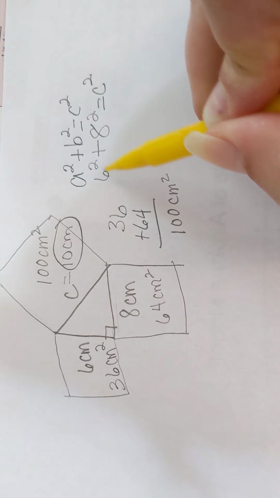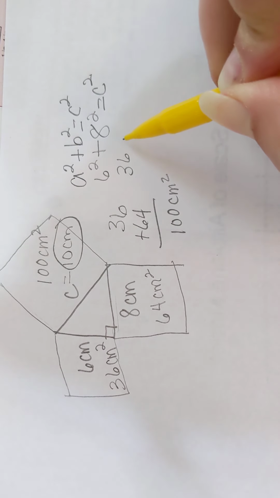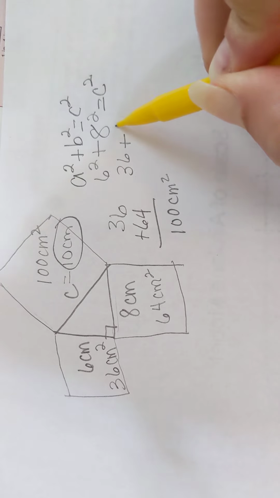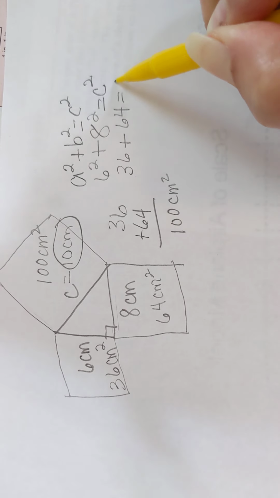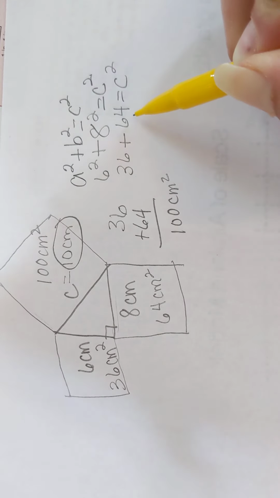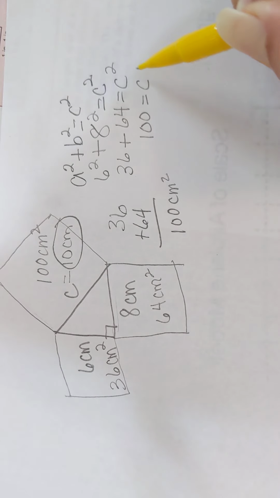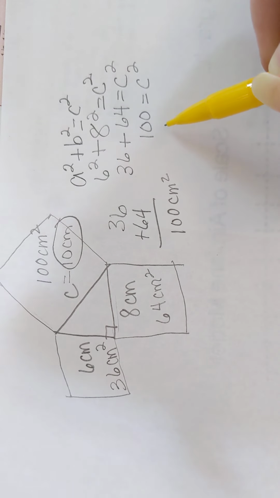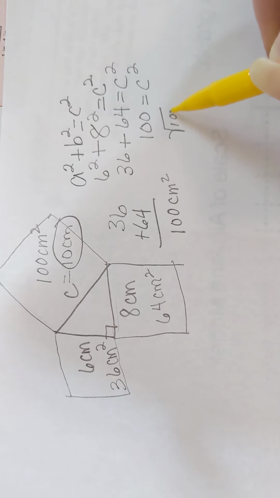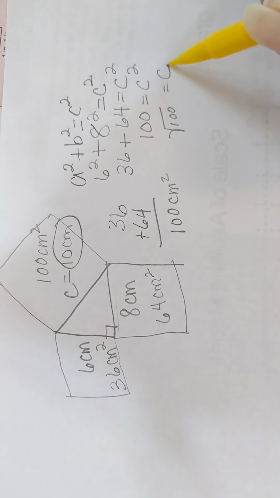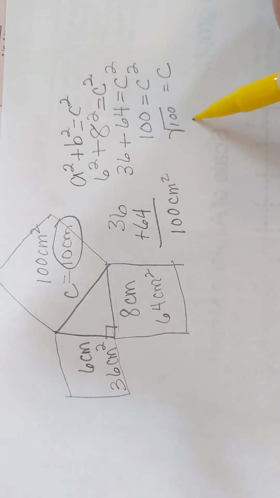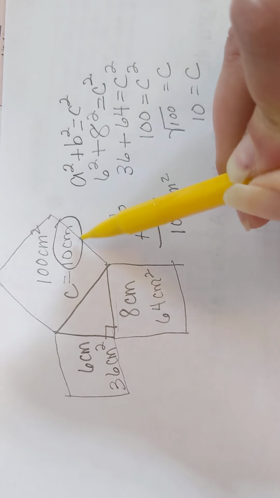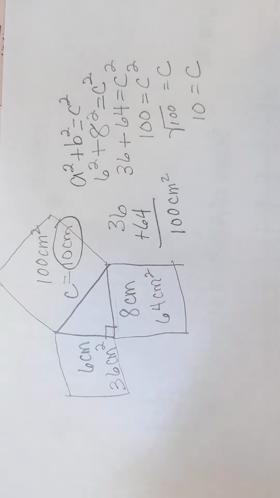So let's do the math part. 6 squared is 36 plus 8 squared is 64. That's going to equal c squared. 36 plus 64, I know that is 100. 100 equals c squared. So to solve for c, I take the square root of this. The square root of 100 is going to equal c. Well, the square root of 100 is 10, and that equals c. That is what we came up with for our answer, 10 centimeters.